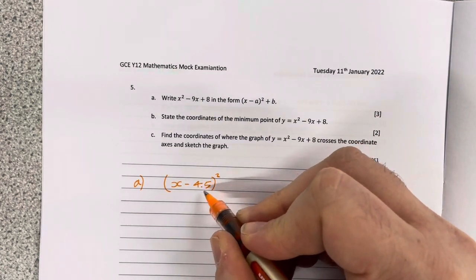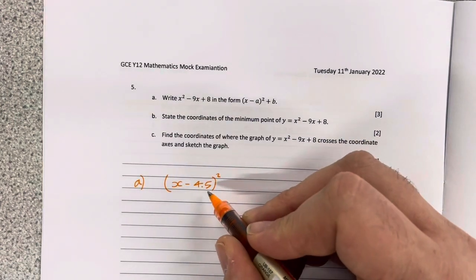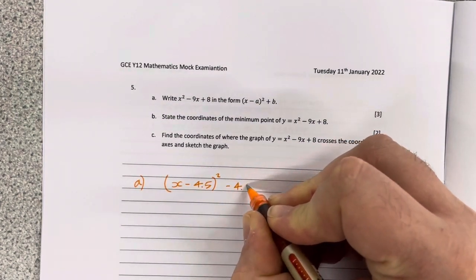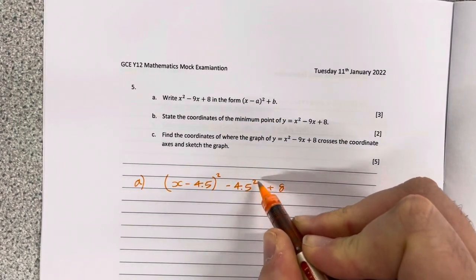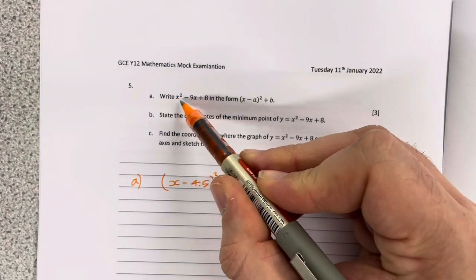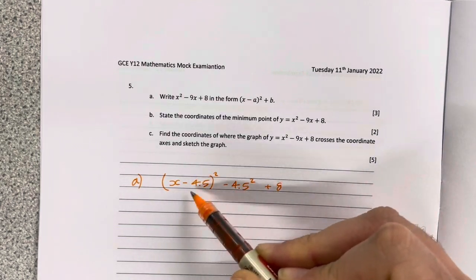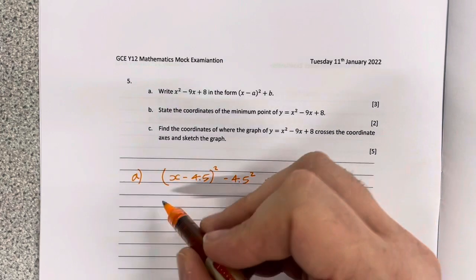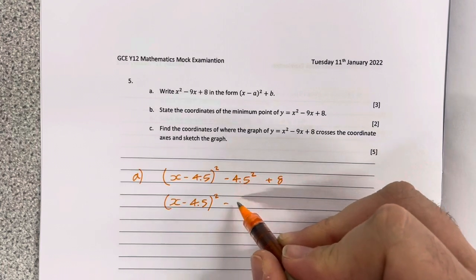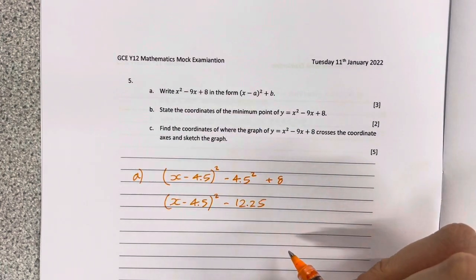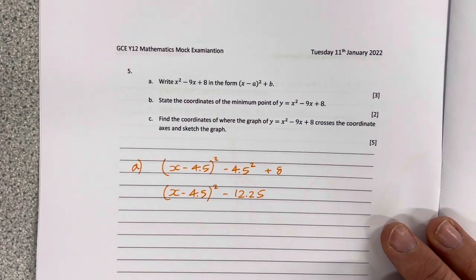And what that's going to do is it's going to produce a positive value, which I don't want, plus 4.5 squared. So I need to subtract the 4.5 squared from that. And then, of course, I've got my plus 8. So this bit here is the same as the first 2 terms, the x squared minus 9x. And I've minus the 4.5 squared because I get a plus 4.5 squared from there. And then we can neaten that up to give you x minus 4.5 all squared, and then you get minus 12.25. So A is 4.5 and B is minus 12.25.